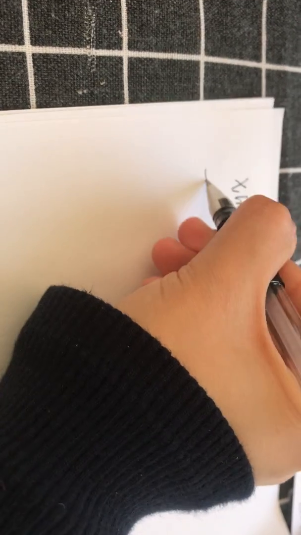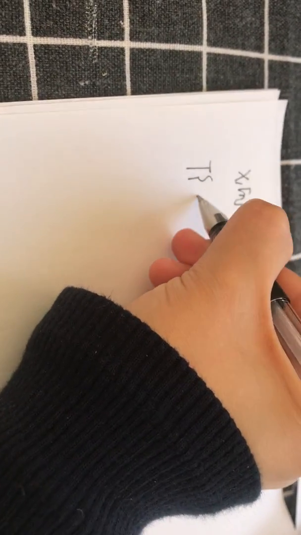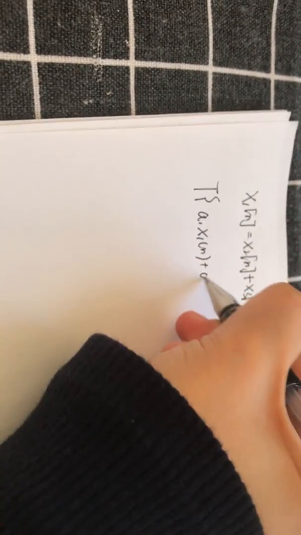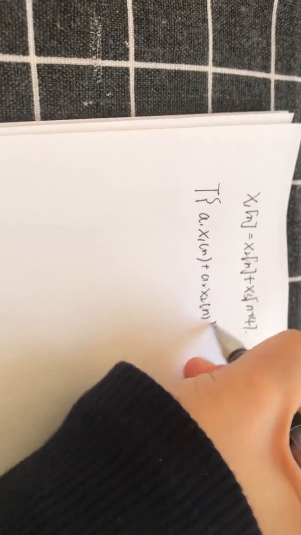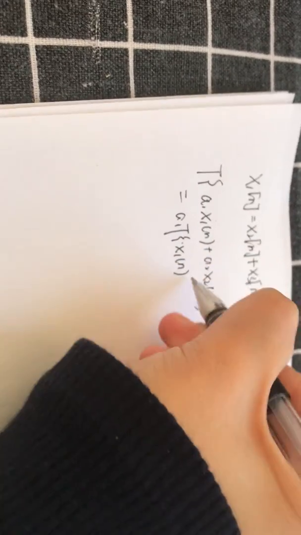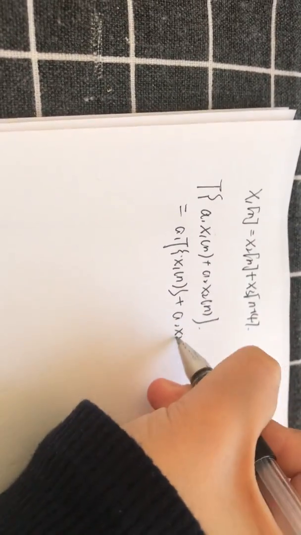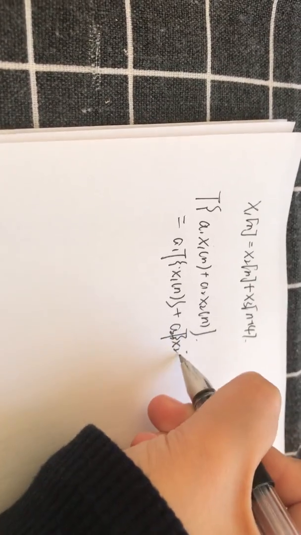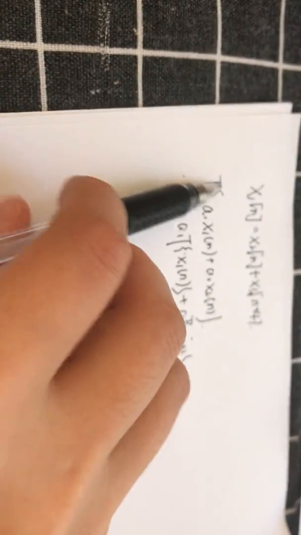So we know the definition of linear is... So assume that this system is linear.